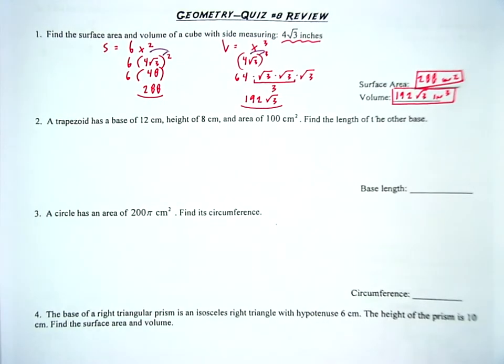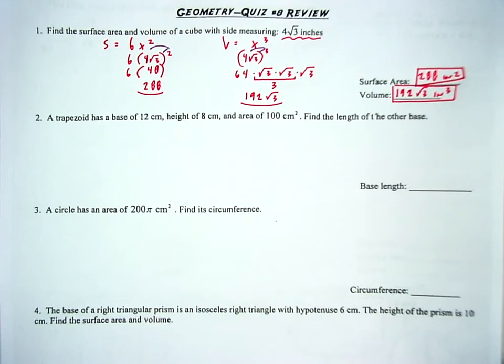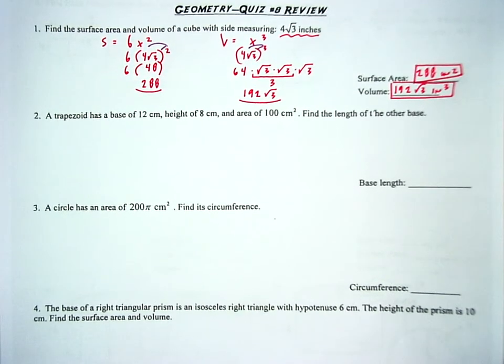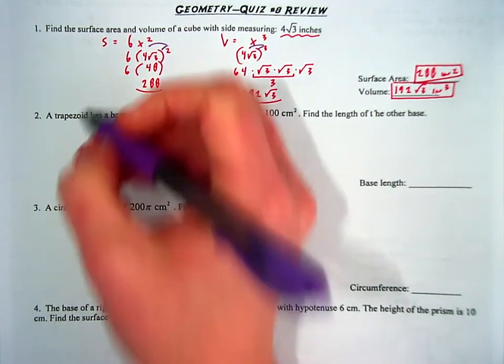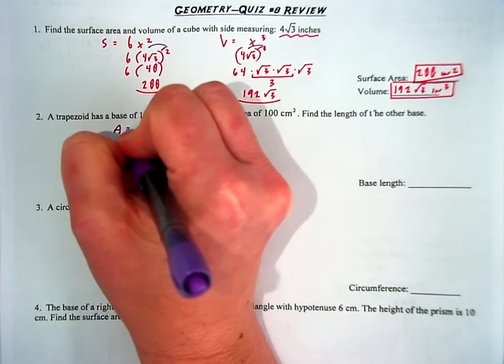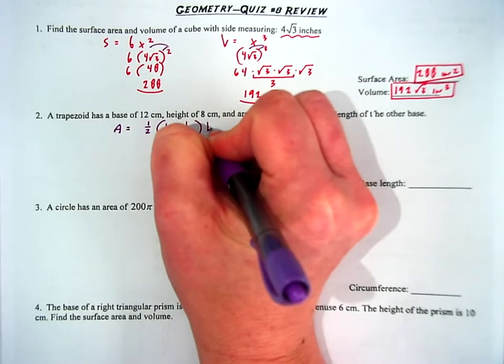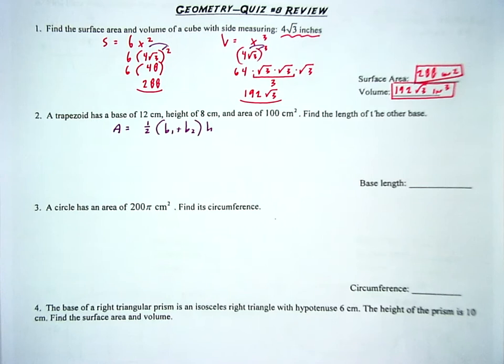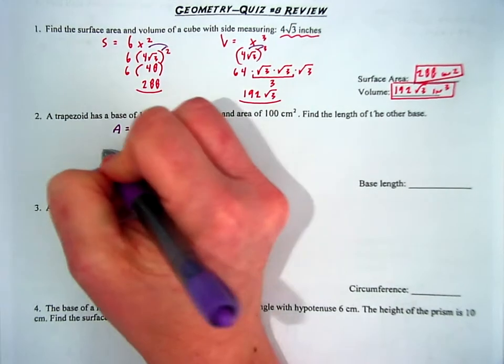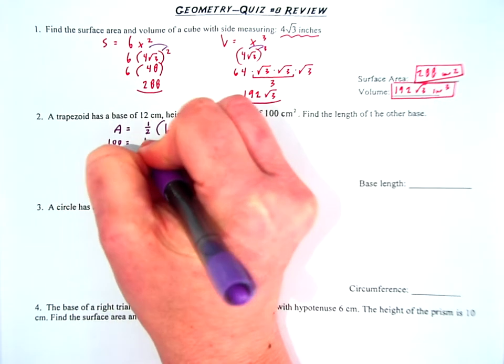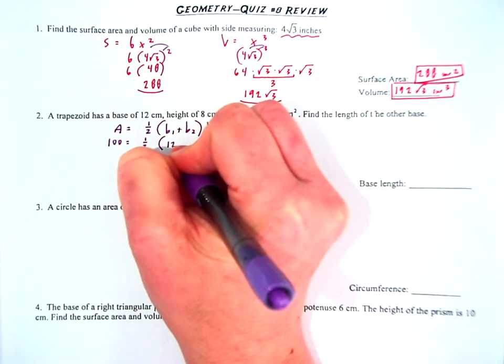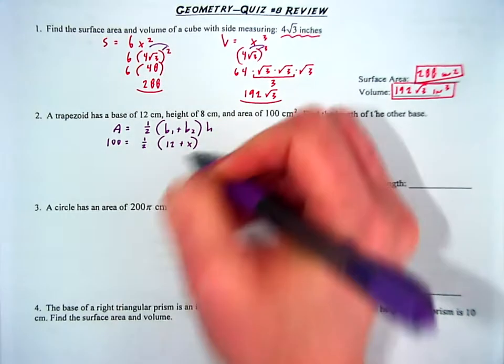All right, next, going back to our trapezoids. A trapezoid has a base of 12, a height of 8, an area of 100 square centimeters. Find the length of the other base. First just laying out my formula. It's a trapezoid, so I know that my area is the average of the bases times the height. So 1/2 parentheses, base 1 plus base 2, close parentheses, times the height. So I'm plugging in the area of 100. I'm going to plug in one base. I'm going to call the other one x just to simplify things. And the height is 8.